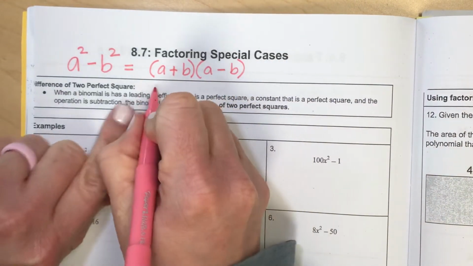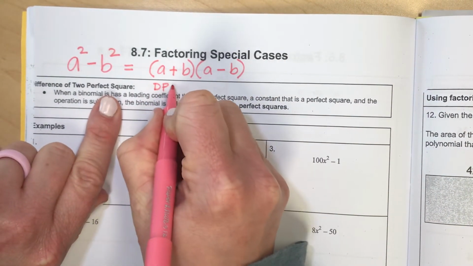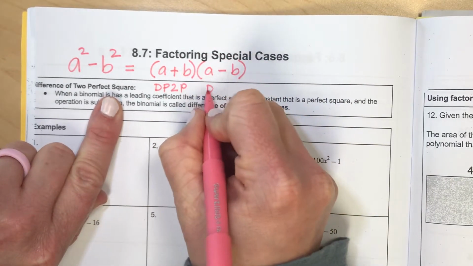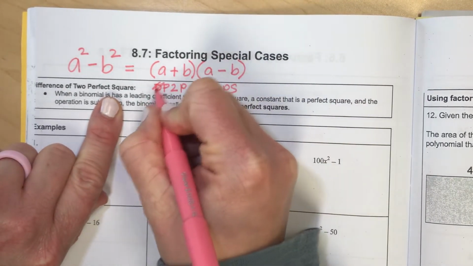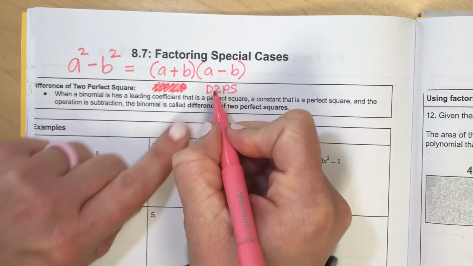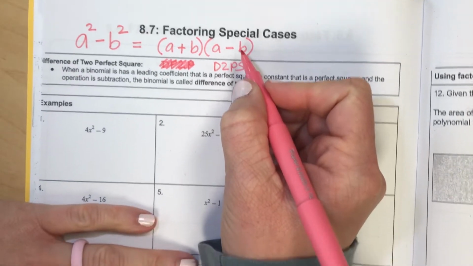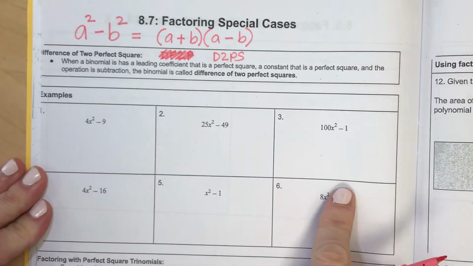If you see me write down in any of my notes, difference of two perfect squares, that's what that stands for. I'm going to give you 6 examples on how to factor.